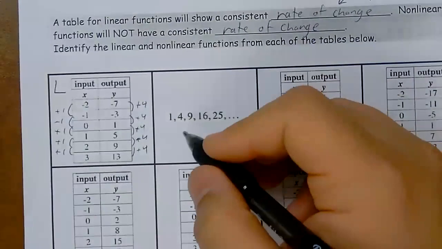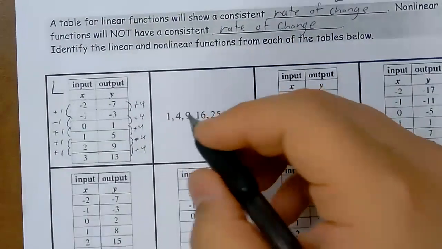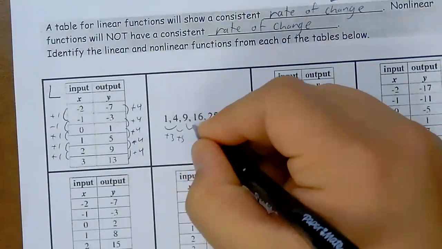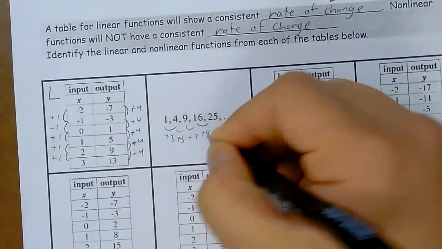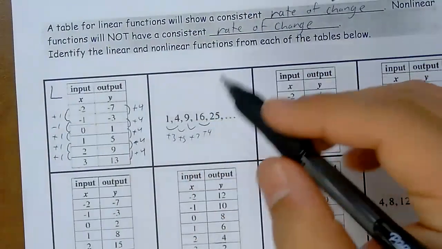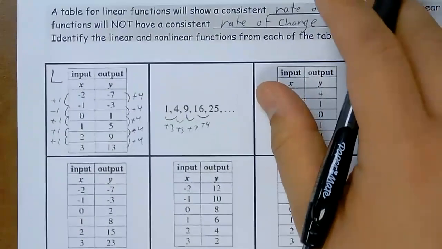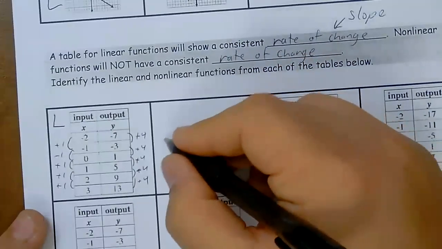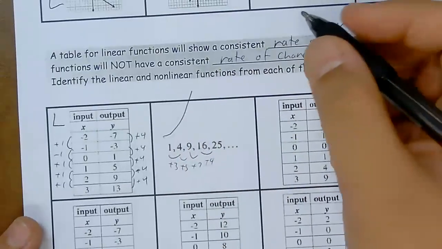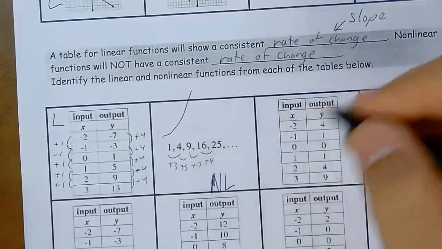Let's take a look at this one. Is this changing at a consistent rate? So plus 3, plus 5, plus 7, plus 9. So there's a pattern, but it's not remaining the same. It's ramping up. In fact, if we were to graph this, it would curve upwards. So this one is nonlinear.